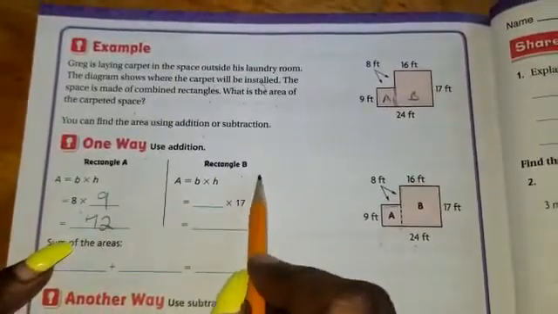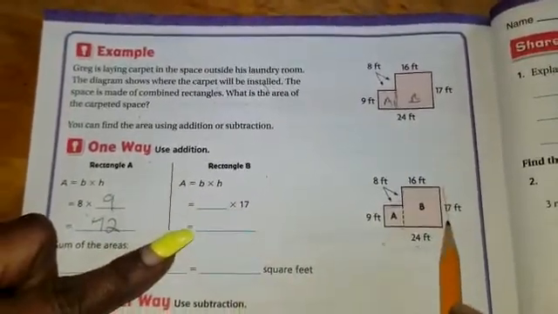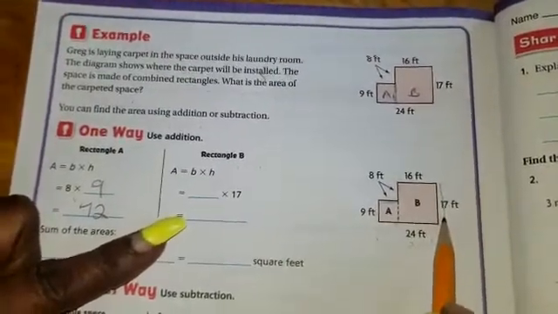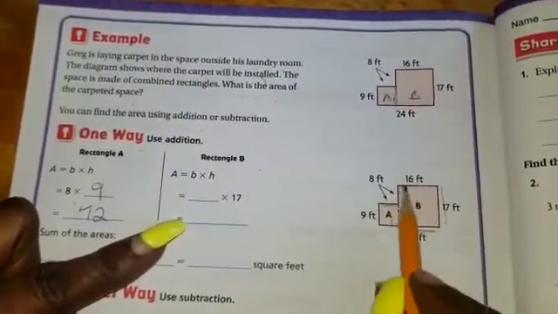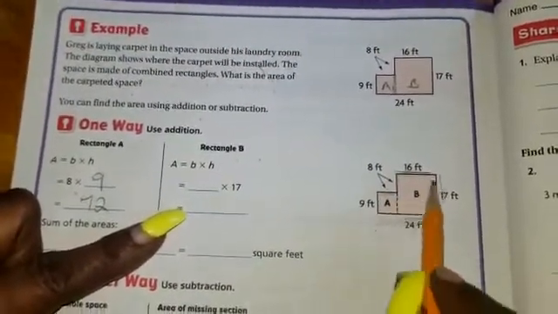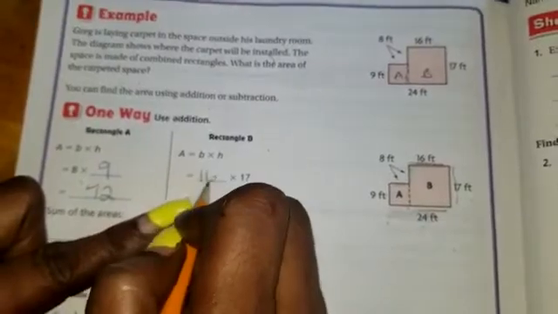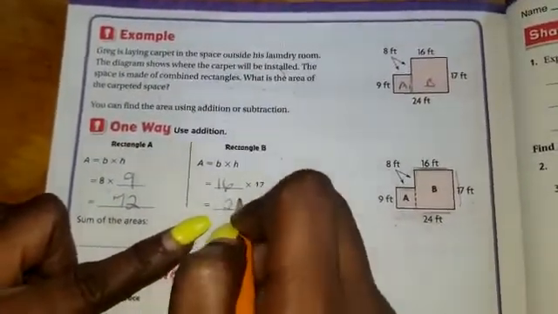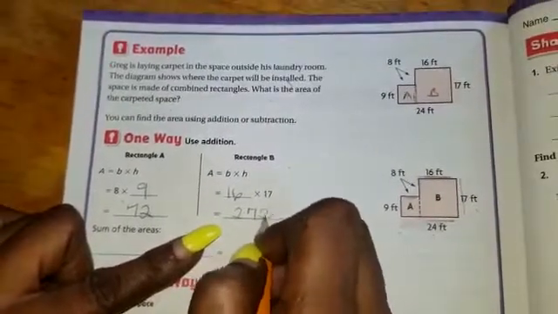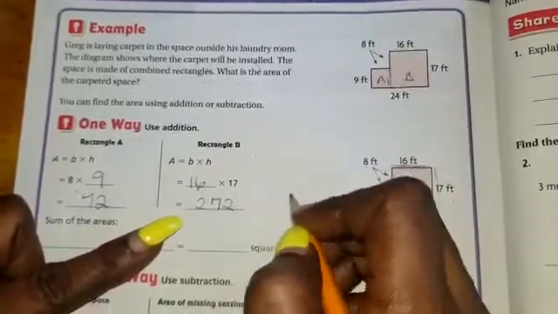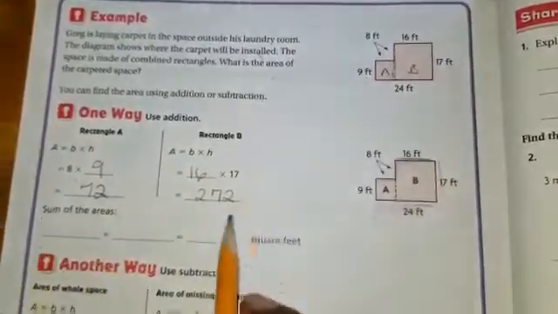And for rectangle B, they put the 17, so I know the length is here. So the width now is going to be, they cut it off here. So up here we're not looking at the 24. It's here, because they stopped it here. So it's 16. And 16 times 17 is 272. Remember, you can always break apart. Otherwise, you're going to have to do long multiplication here.